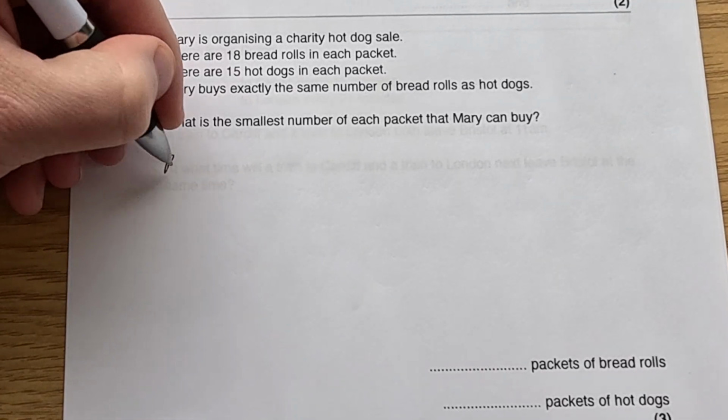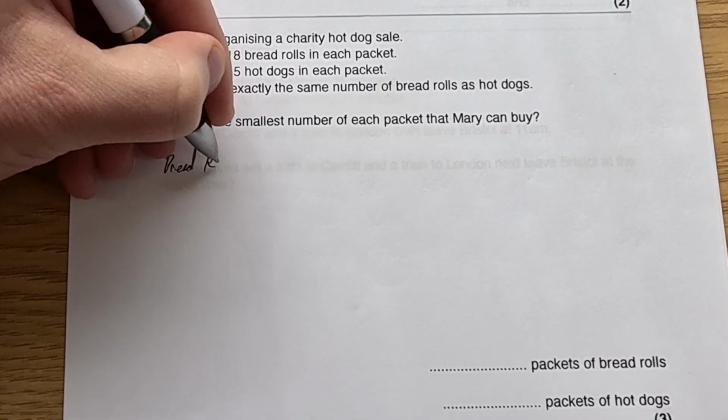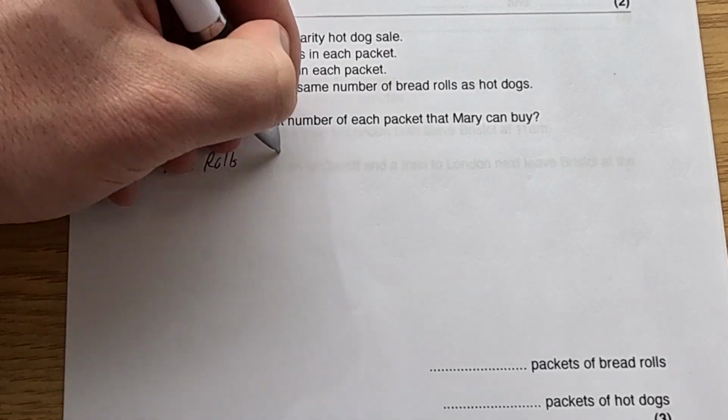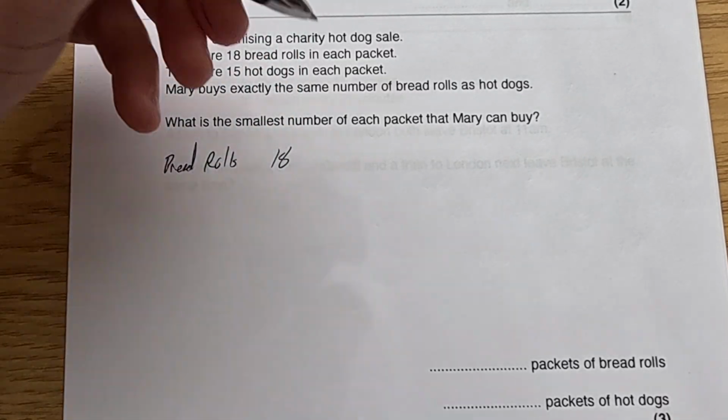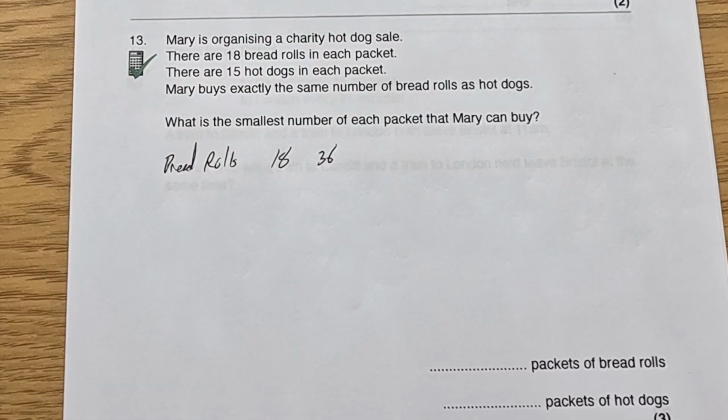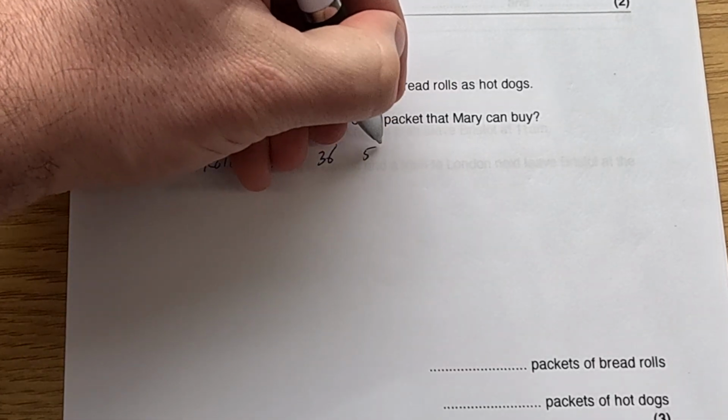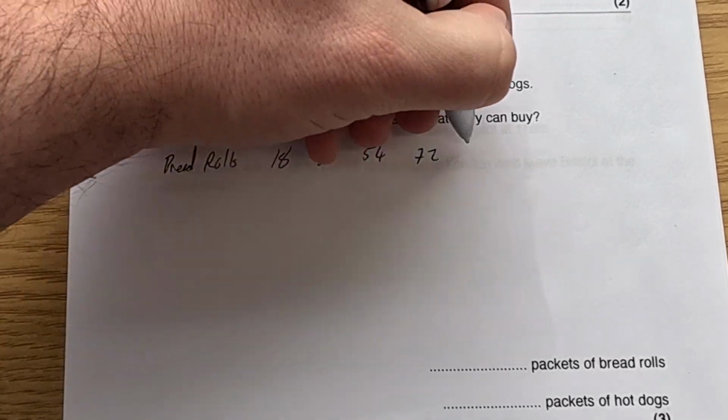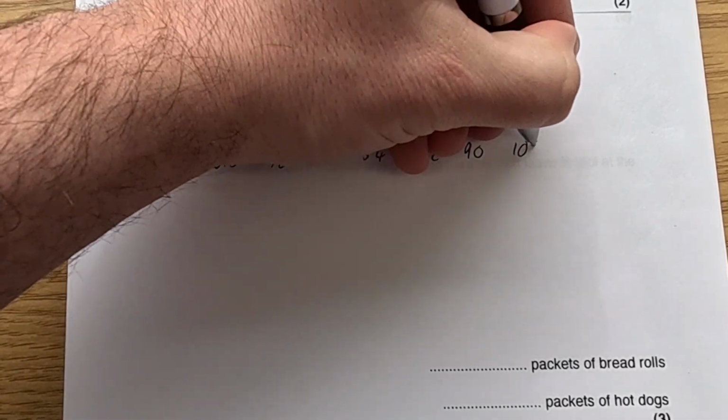So for the bread rolls, she could buy 18. If she buys 2 packets, she'd buy 36. That's a calculator question. So I'm just going to type in 18, press equals, and then press answer plus 18. And that gives me 36, 54, 72, 90, 108, and so on.